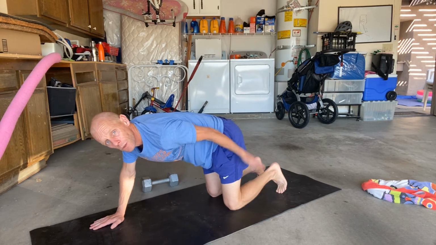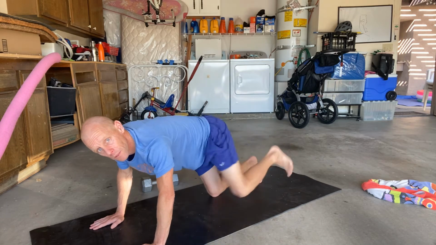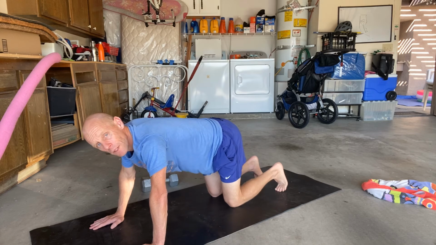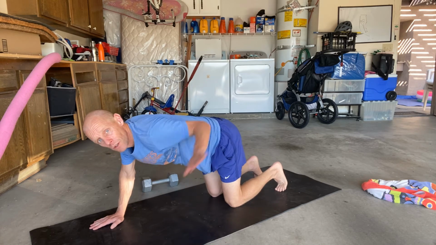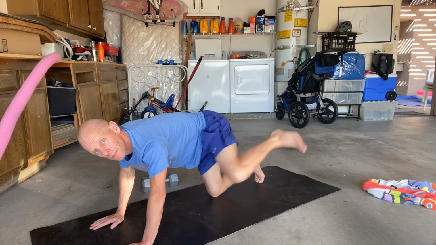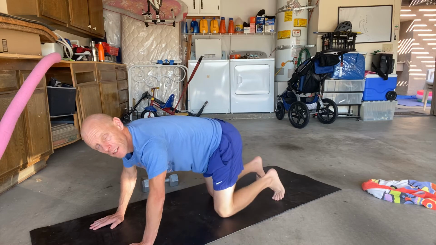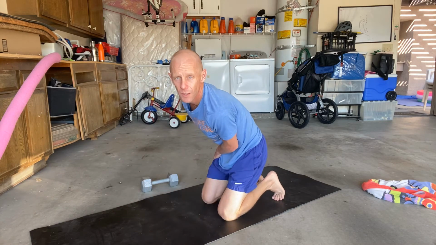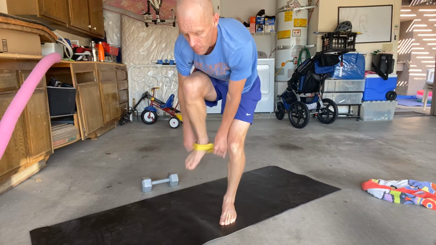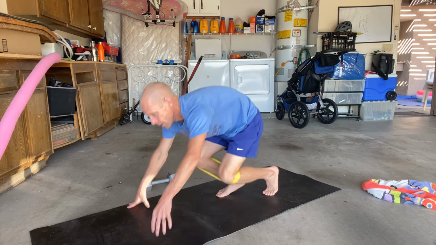I'm then gonna go into a forward circle with my hip. 10 of those, let's say that's 9, 10. And then I'm gonna go into a backward circle with my hip. Okay, 9, 10. Okay, so 4 exercises. Then I go to the other leg. If I want to do resistance, again, my band below the knees.